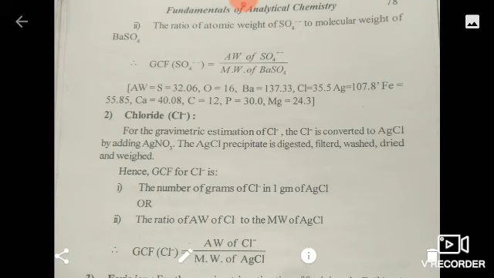So if you want to determine the Cl minus, that is chloride ion, then first we convert this Cl into AgCl. For that, we add AgNO3 and we get the AgCl precipitate. So what is the gravimetric conversion factor for chloride?